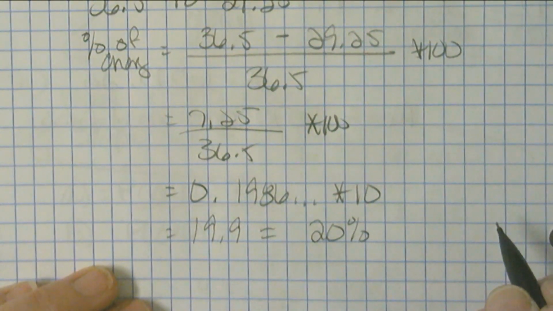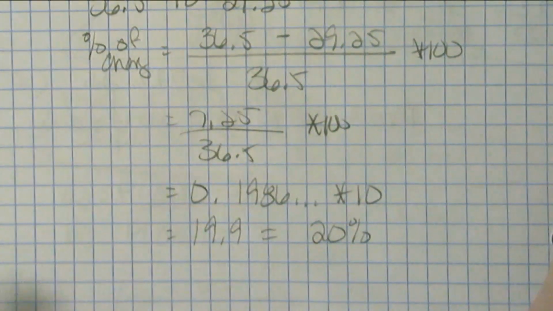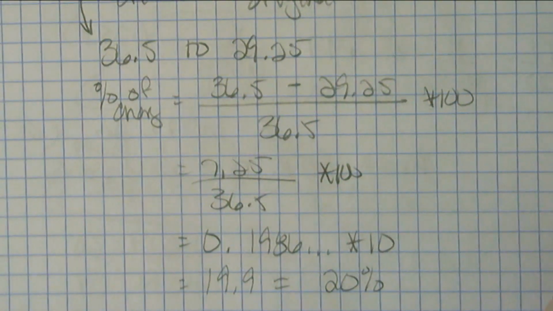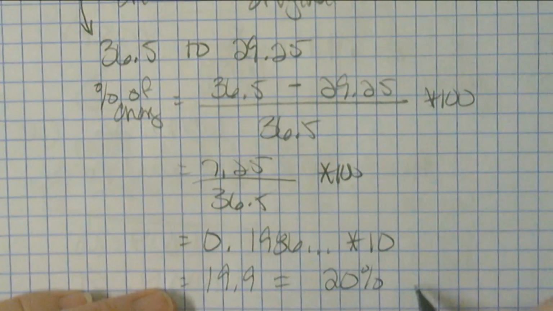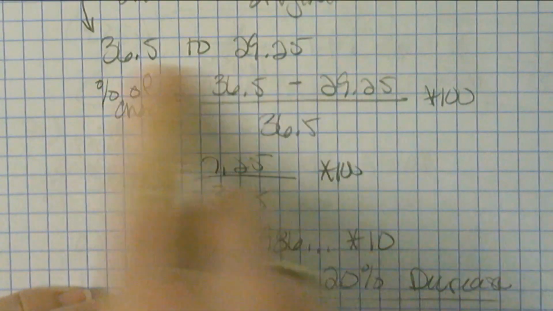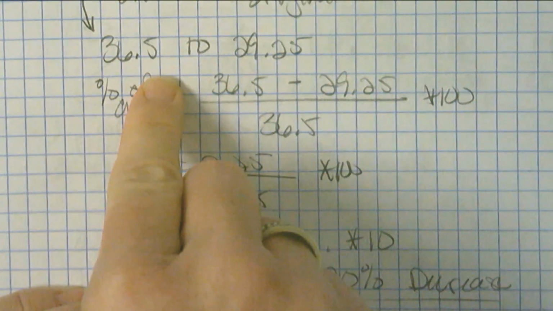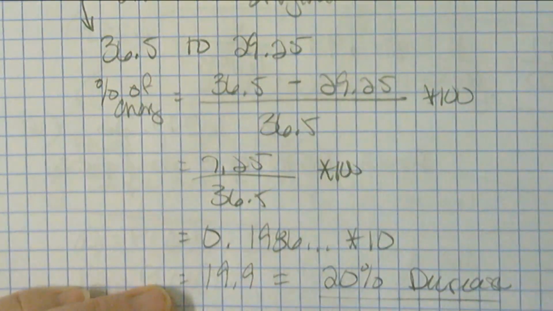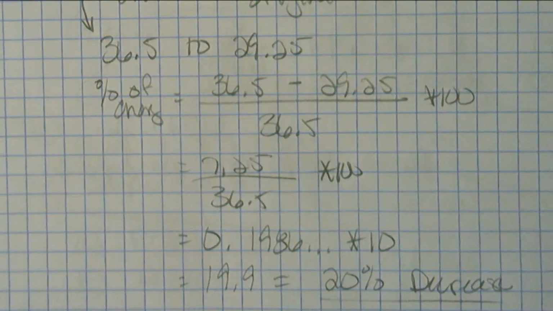All right, and they ask whether it's an increase or a decrease. Is this an increase or a decrease, and how do you know? Ashton? Why? Yep, I'm going back to my original and seeing I went from 36 something to 29 something. That's decreasing. Who asked me for that? You cool with that? Awesome.